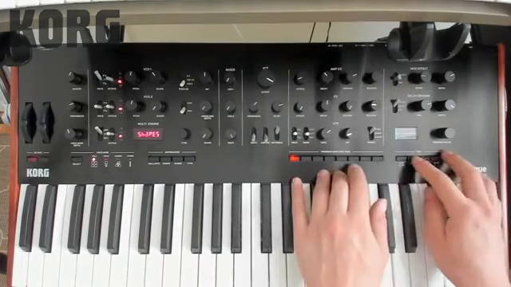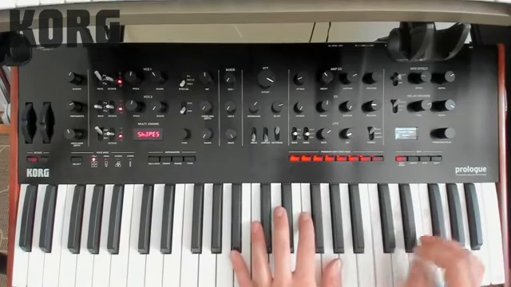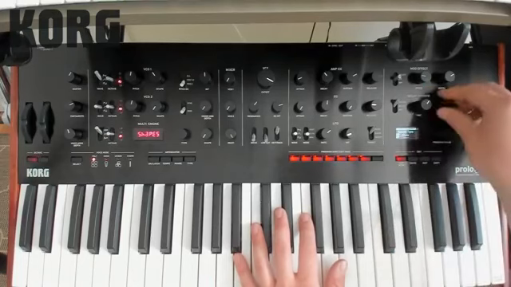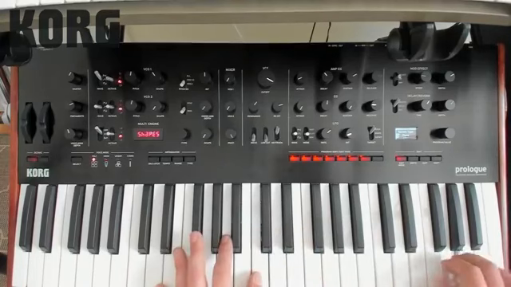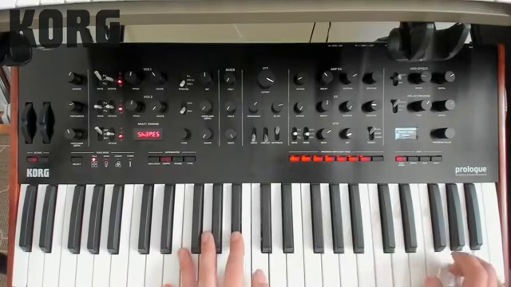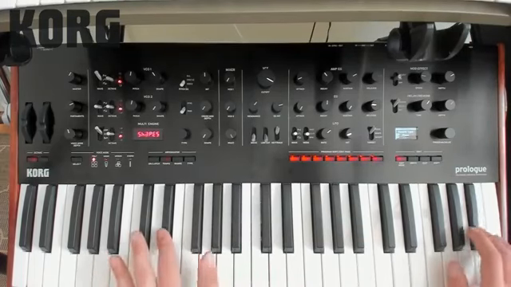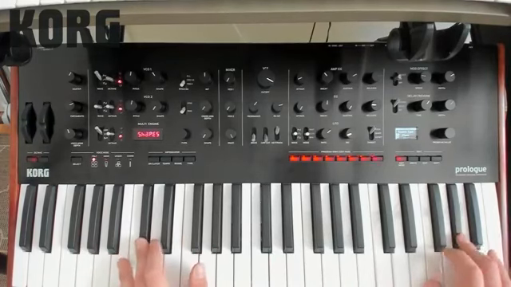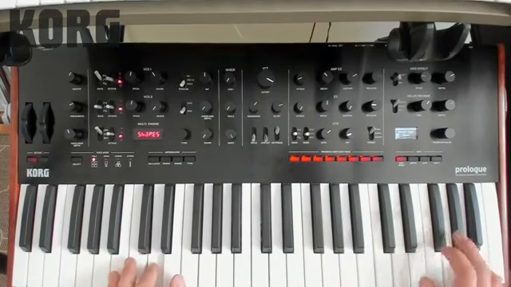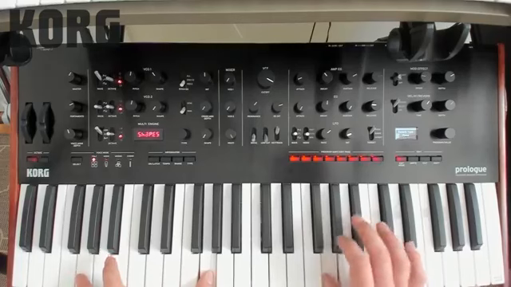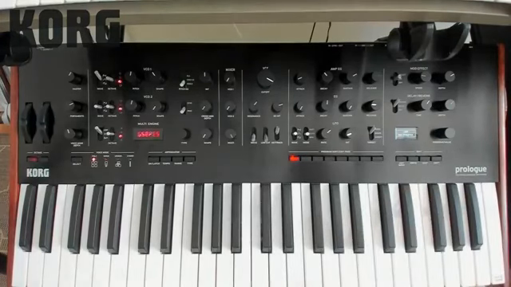Let's give it some reverb and let's go into edit mode and let's choose a smaller reverb plate and turn the time down, the depth down too. And the Legend of Zelda there. But that was the triangle wave back in the day on those early 8-bit chips.